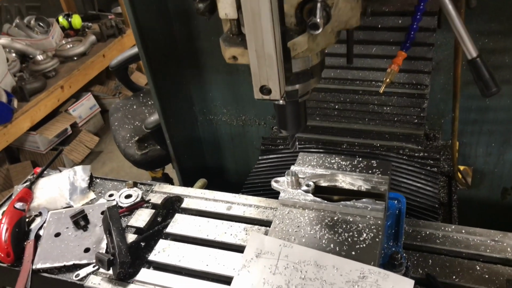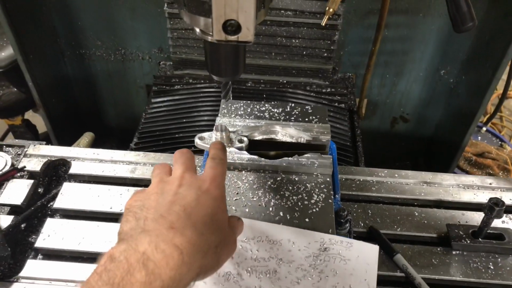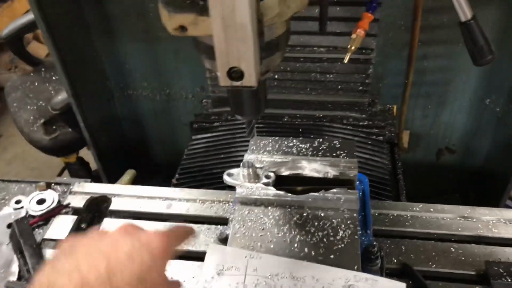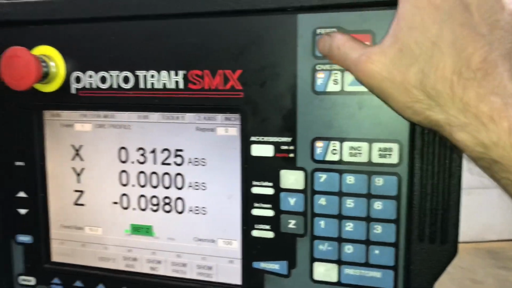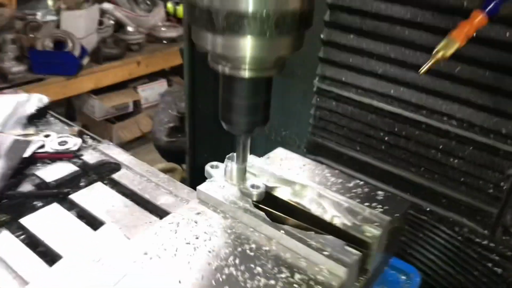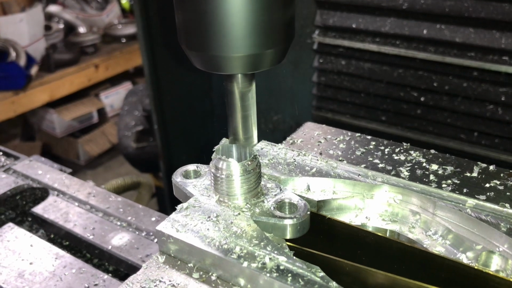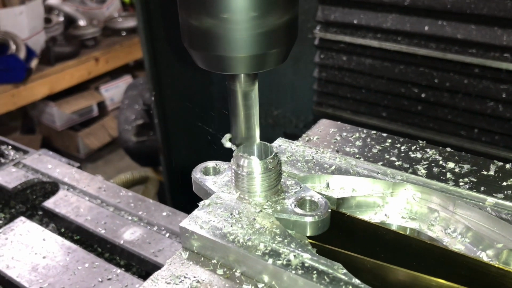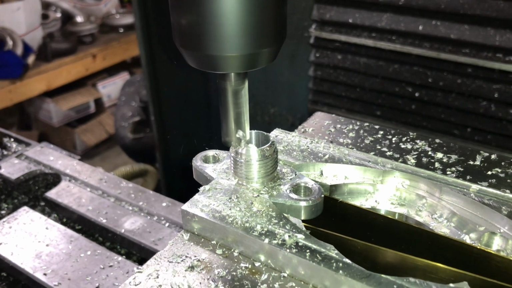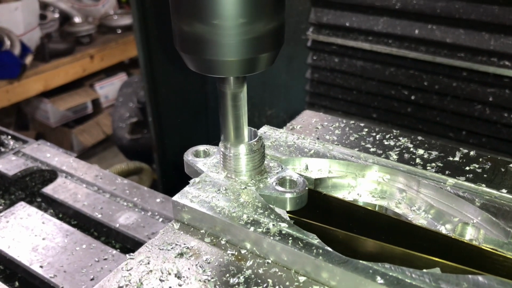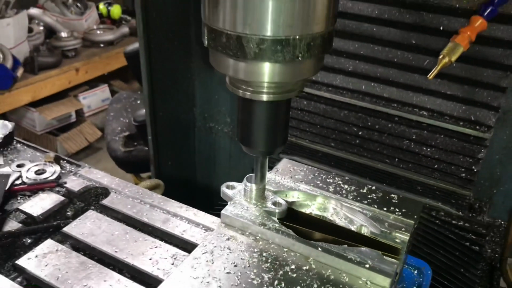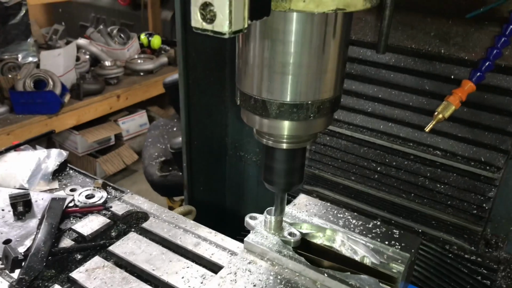So I'll turn that on, and I'm going to bring the tool down here to make a cut and just go across it. Press this go button at the top. Okay, it's done.